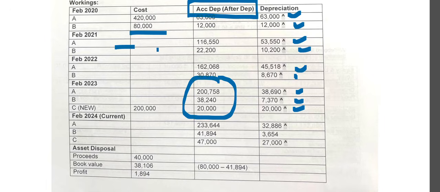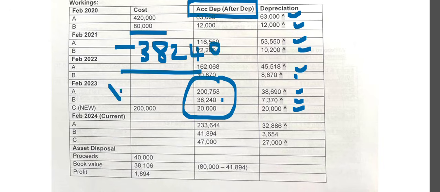We need to subtract the accumulated depreciation of B, which is 38,240 to date, minus 38,240 will give us an answer. We multiply by 15%, multiplied by, because we sold it in October, 7/12.